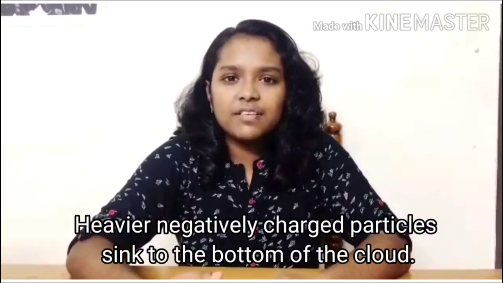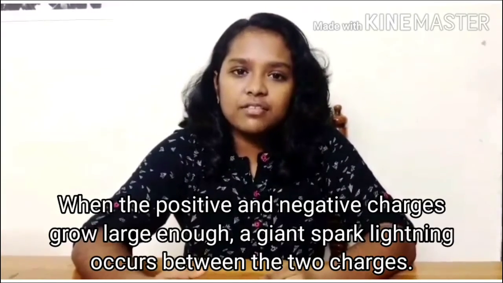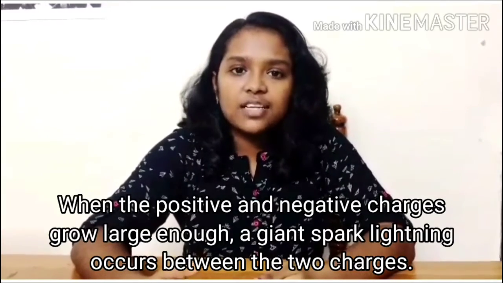Heavier negatively charged particles sink to the bottom of the cloud. When the positive and negative charges grow large enough, a giant spark, lightning, occurs between the two charges. Isn't it interesting? The uses of static electricity and its effects. It's been quite long since the effect of static electricity is known to the scientific world. Still, it's a curiosity, a nuisance, but it is also very important in our day-to-day lives.